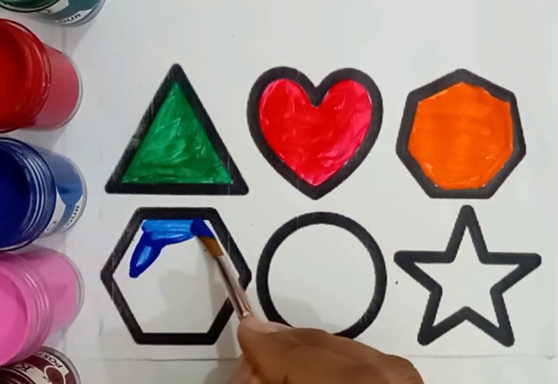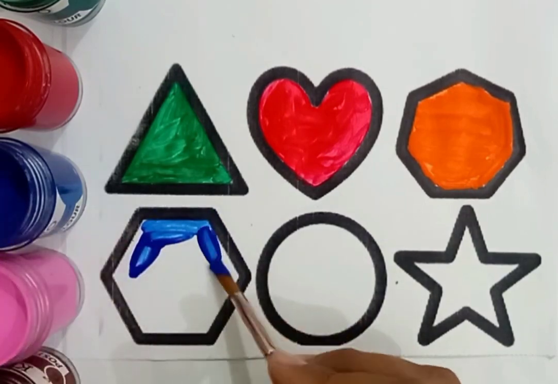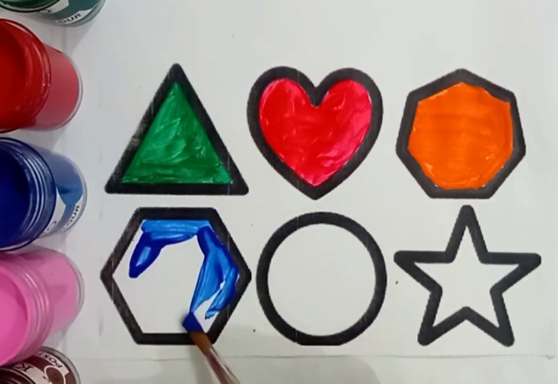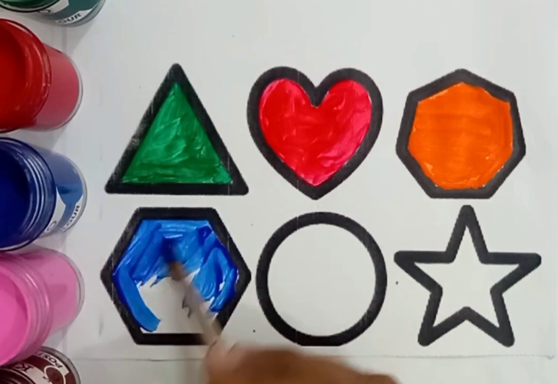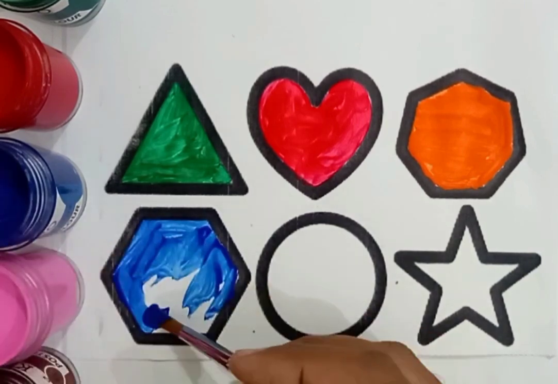Blue color. Hexagon. Which shape is this, kids? Hexagon. Which shape is this? Hexagon.